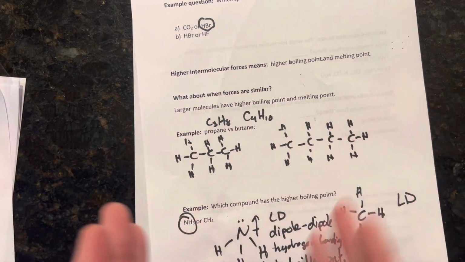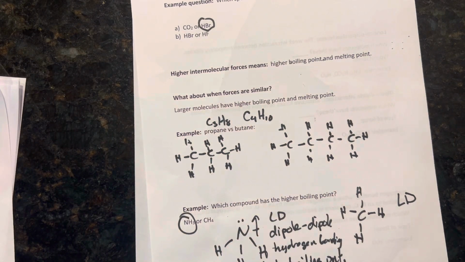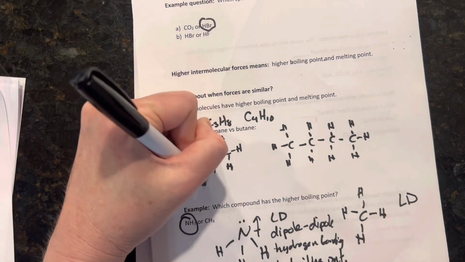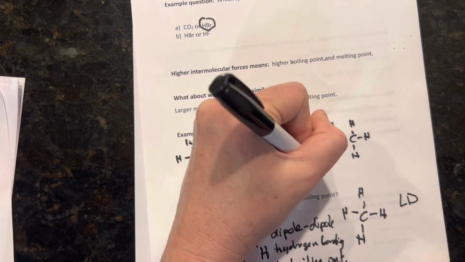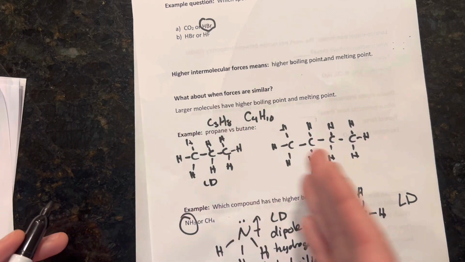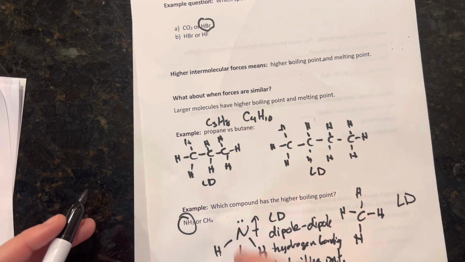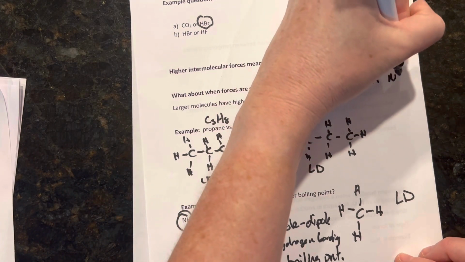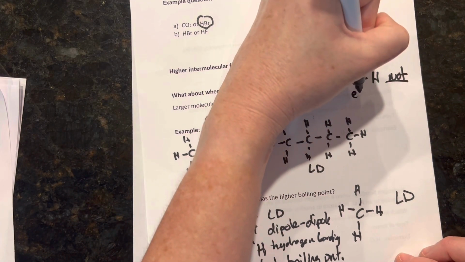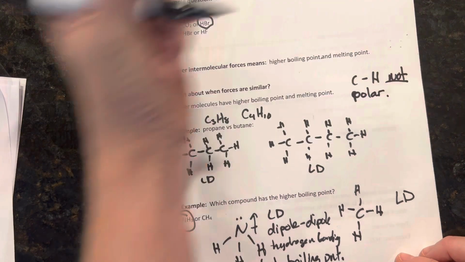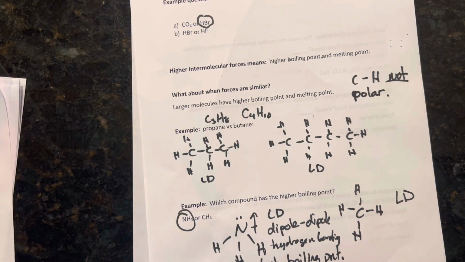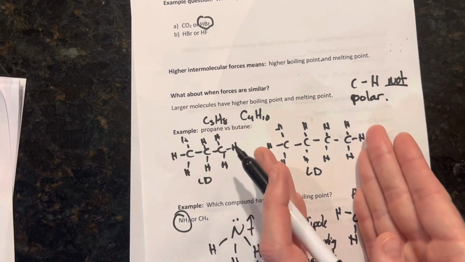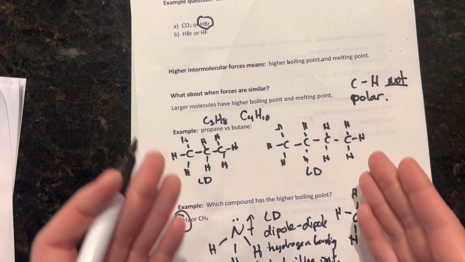Okay, so you got these 2 molecules. Let's go through and list, because it's asking which one has a higher boiling or melting point. Let's go ahead and list what forces they have. So this has London dispersion. This is London dispersion. Do either of them have dipole? Remember, carbon-hydrogen bonds aren't polar. Carbon-hydrogen bonds are not polar. So this is all carbon-hydrogen, so it's not polar. This is all carbon-hydrogen, it's not polar. So the question is, which one's going to boil?